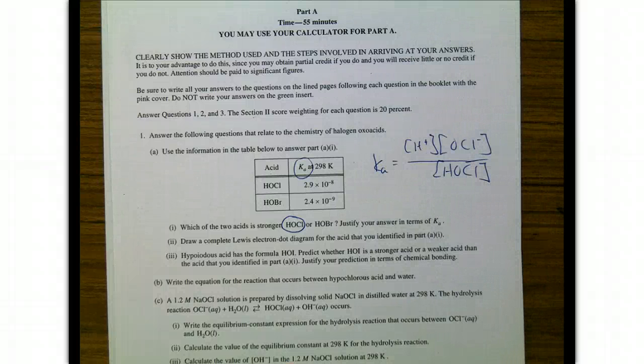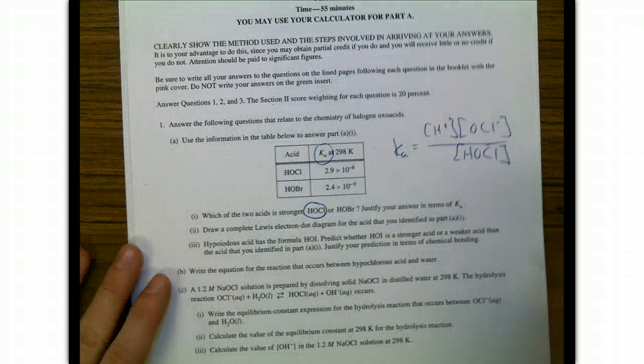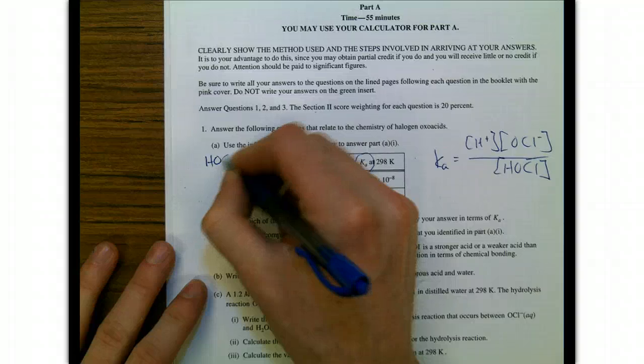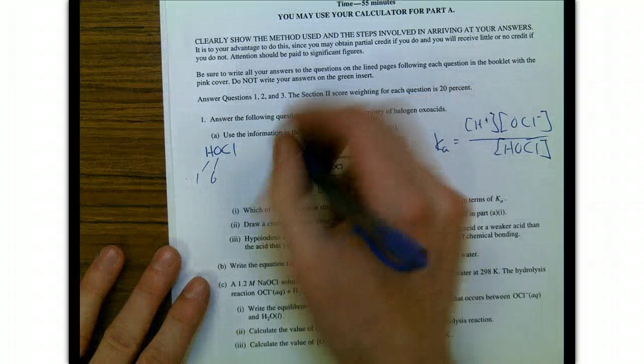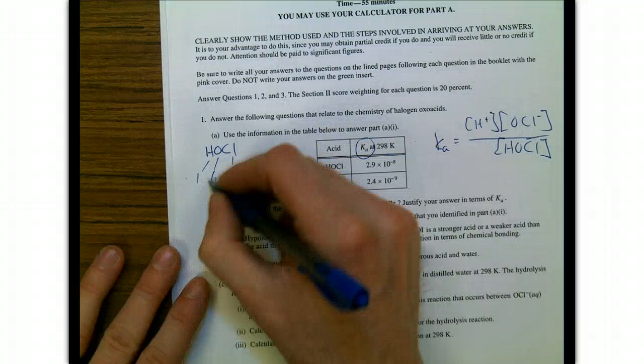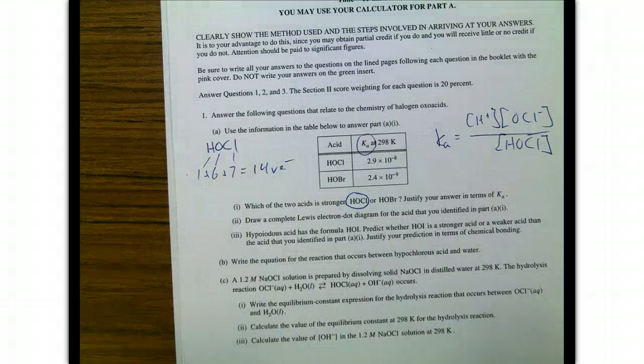All right, the second part. Part number 2 says draw the Lewis electron dot diagram for the acid you identified in part A. So the one we identified was HOCl, so I'm going to write it over here, HOCl. And in terms of valence electrons, there's 1 with hydrogen, there's 6 with oxygen, and there's 7 with chlorine. So you have a total of 14 valence electrons to populate this molecule.